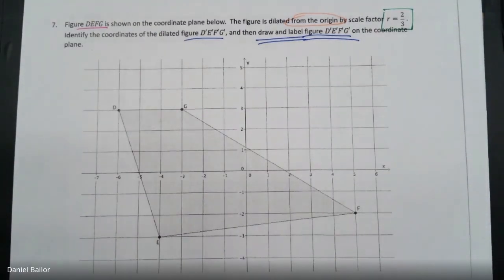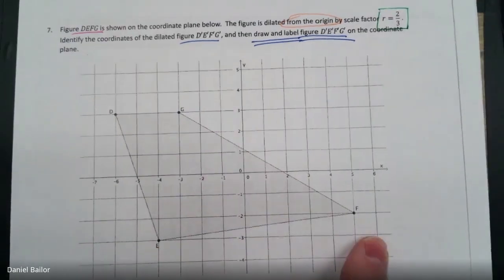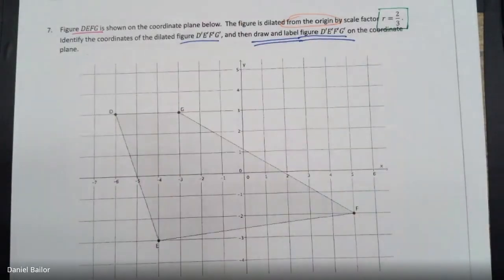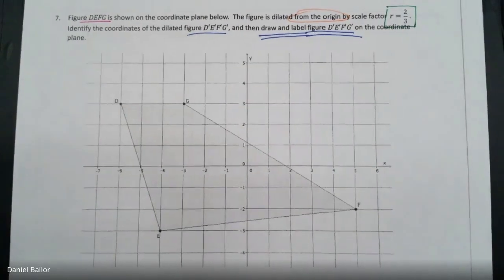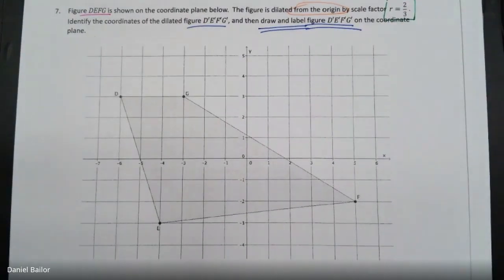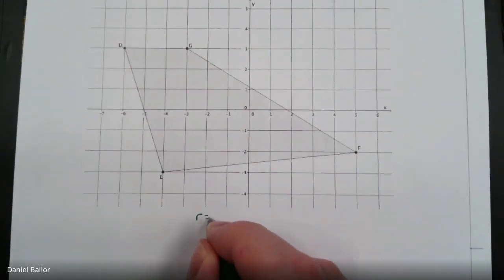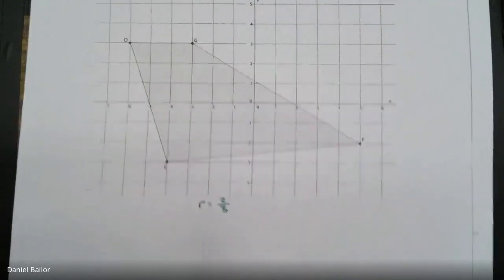So let's get to work. We have 4 points that we need to dilate. Now, usually what you might do is you might draw lines and try to dilate. But remember, today we found out that we can just use the coordinates to dilate. So I'm going to need 4 colors this time because we have 4 points. I'm also going to write down the scale factor right at the bottom so that we can all see it when I'm doing all my work.